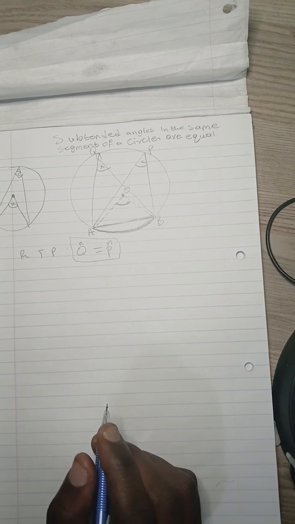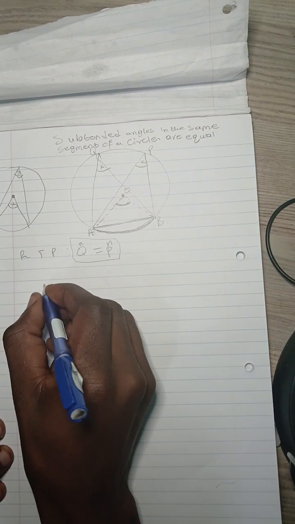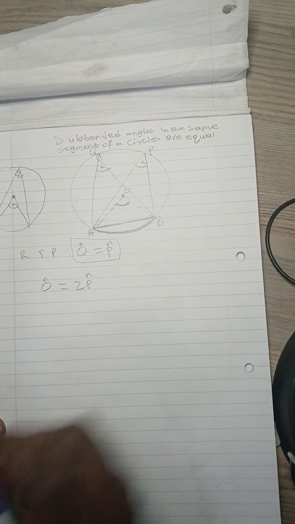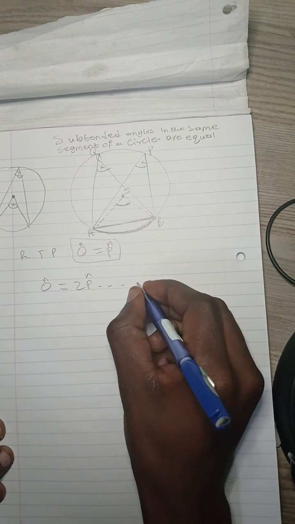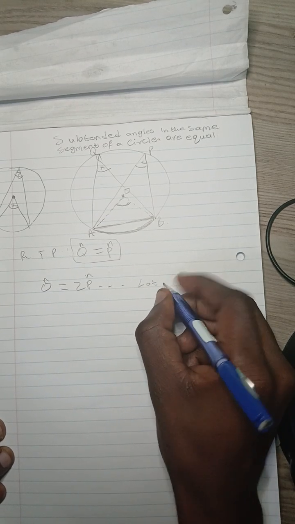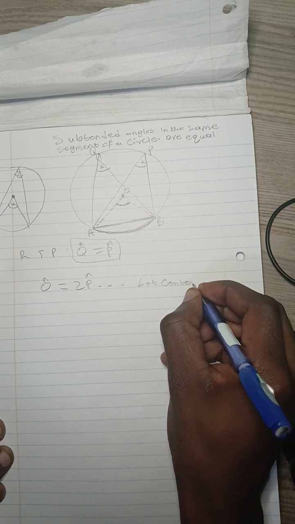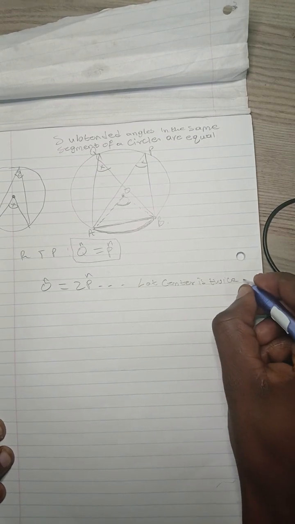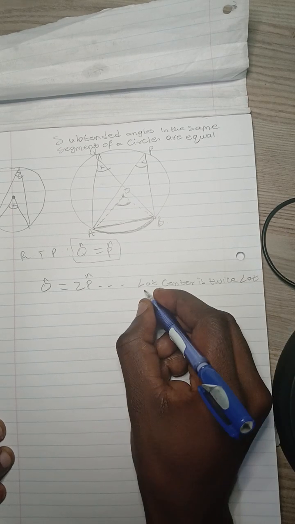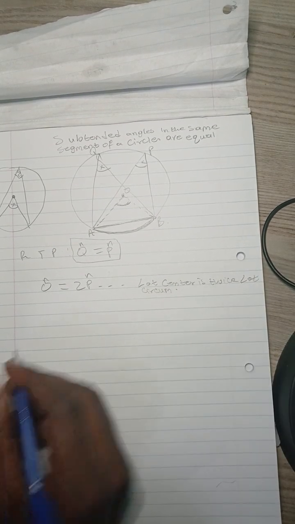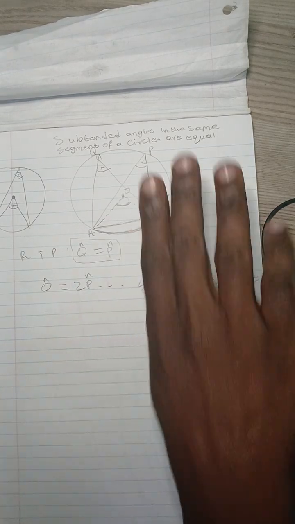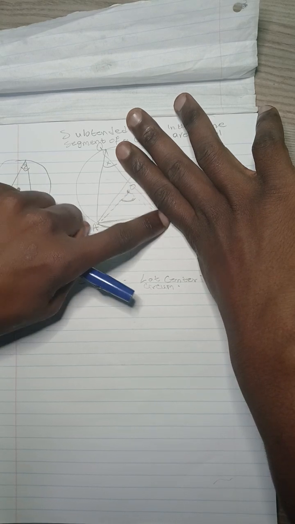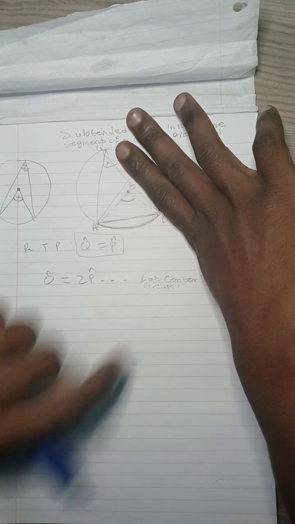So we have angle O is equal to 2 times angle P. The reason for this one is angle at center is twice angle at circumference.